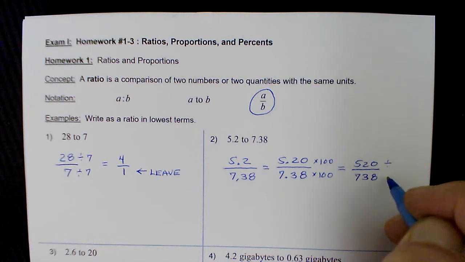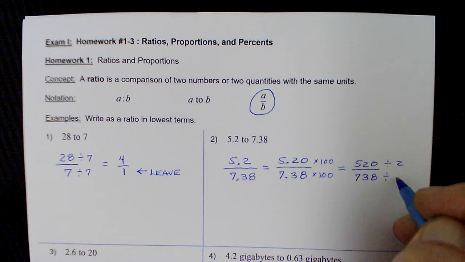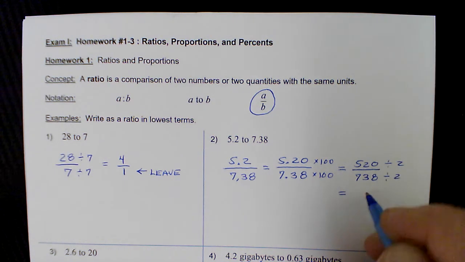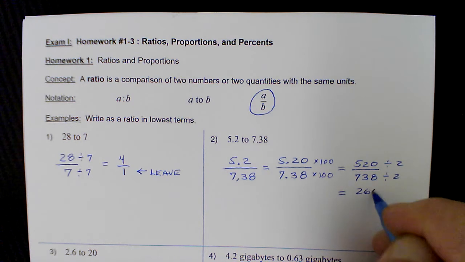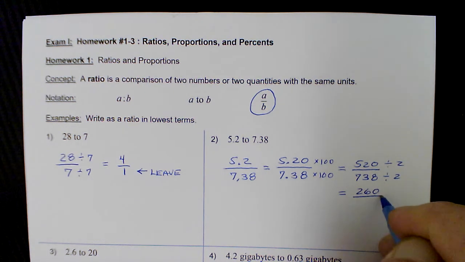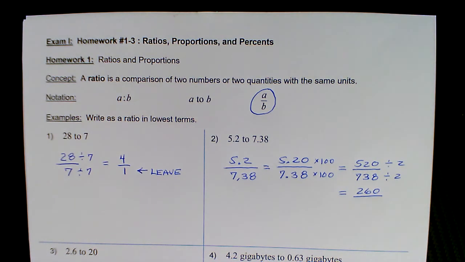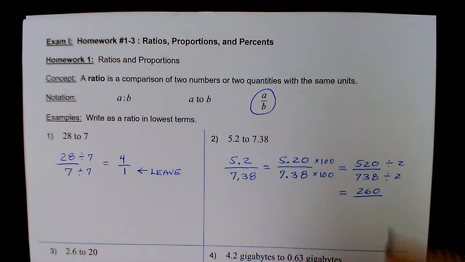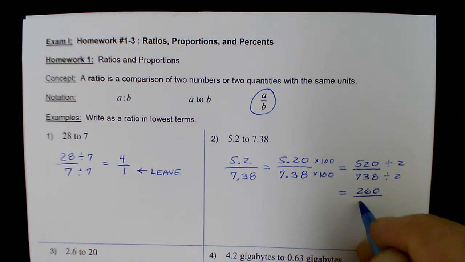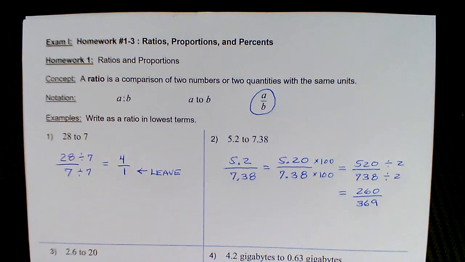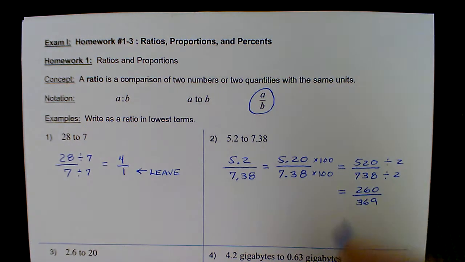We'd still want to reduce to lowest terms, and you don't have to always pick the biggest number. I'm going to go with a 2 because they're both even, so I know they are both divisible by 2. If you want to use your calculator, do the division. 520 divided by 2 is 260. And let me just make sure I don't make a careless mistake here. 738 divided by 2 is 369. And now that's in lowest terms because there's nothing common between those. So that's our final answer.